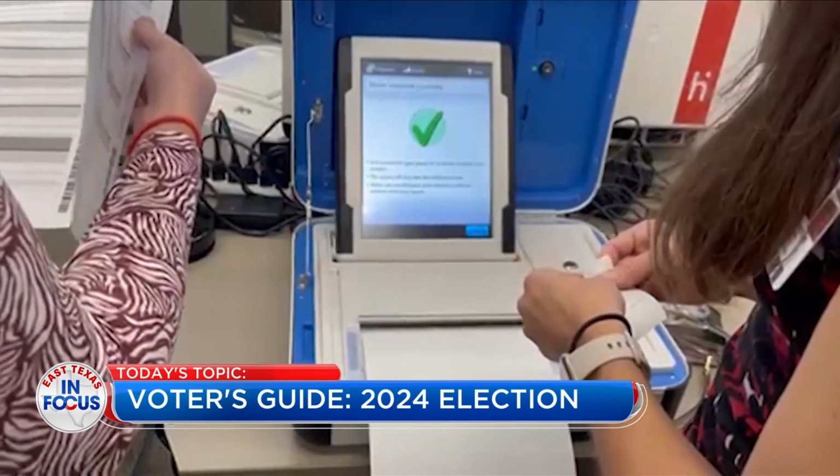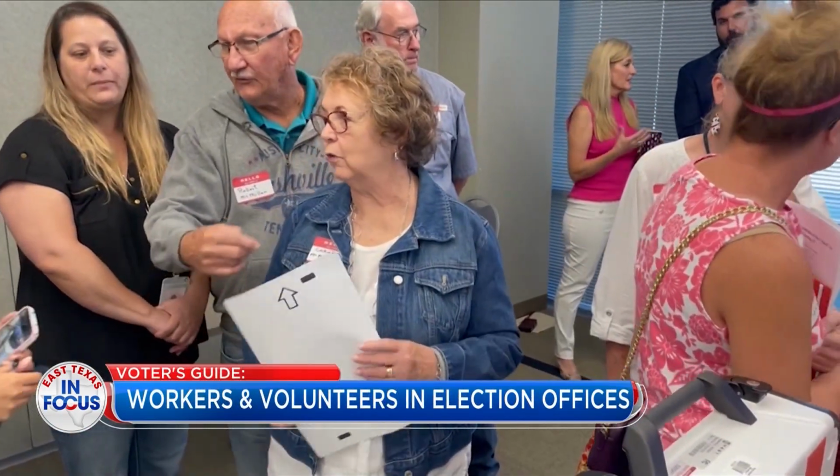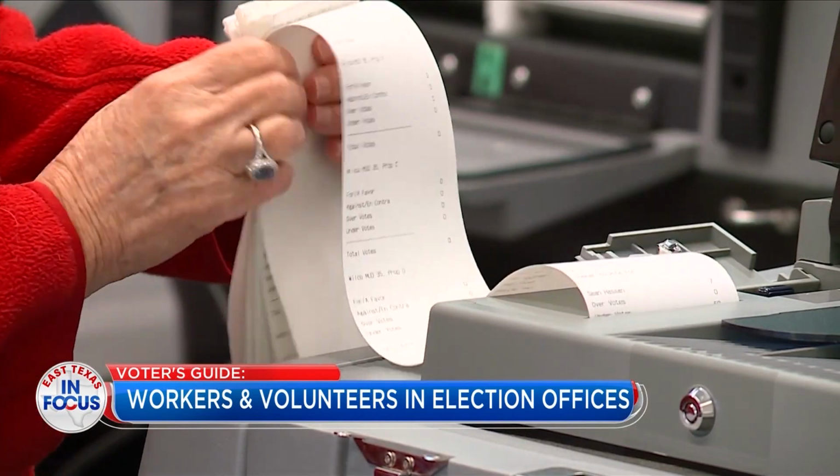We also have people that come into our office and request, hey, I want to work the polls, how do I get involved? So we have an application that they can fill out, and we keep a copy of that application for ourselves, and we send it to the individual parties if they put a party on that application. You also have the option when you're filling out a voter registration application to mark if you're interested in working as a poll worker. Okay.